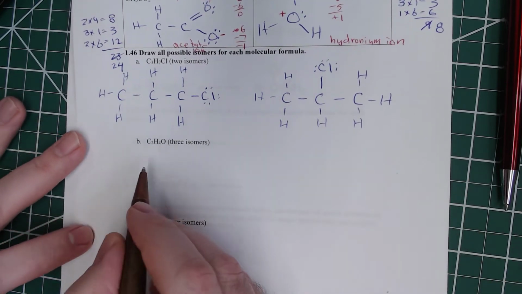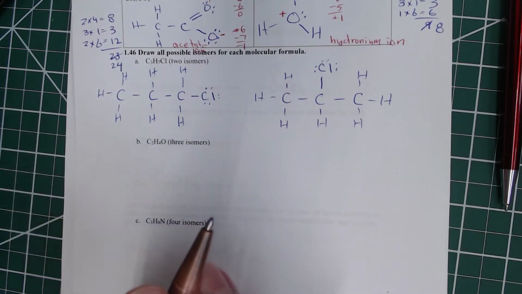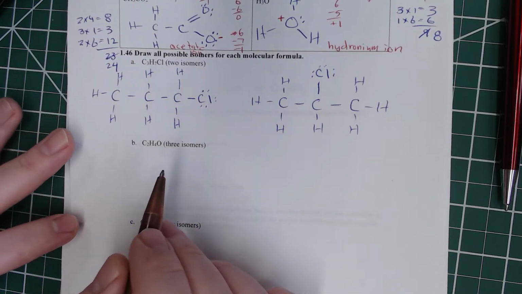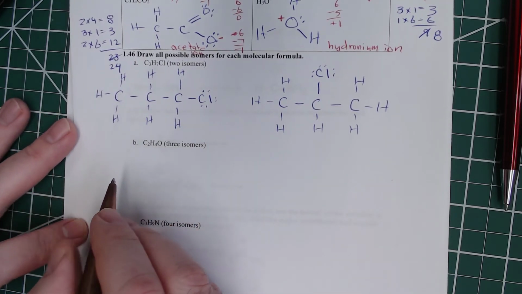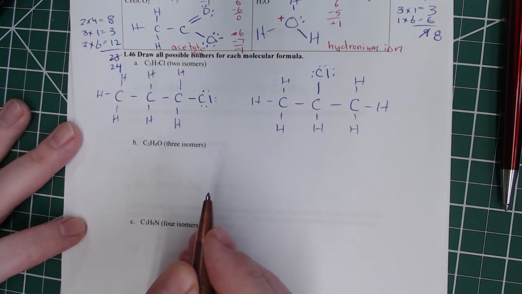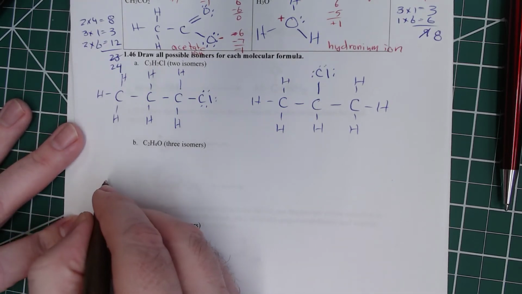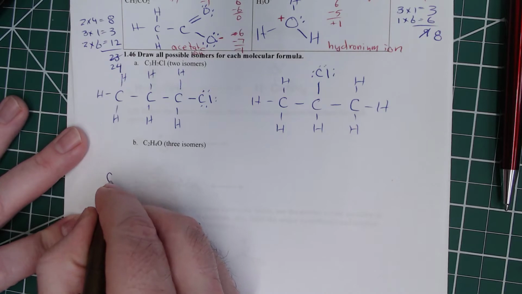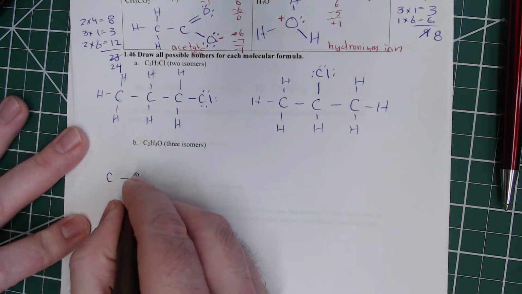For this next one, you'll find that when you start to do this, you can't do it without putting a double bond in somewhere, or a ring, and we'll talk more about that as we get a little bit further in the class.